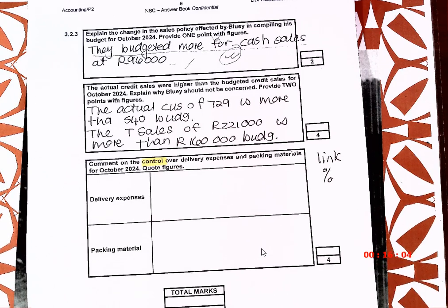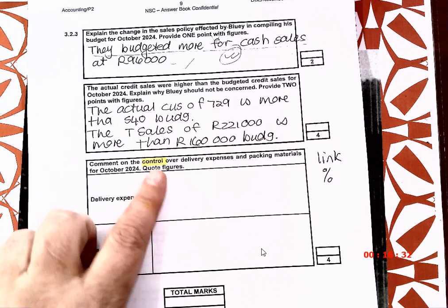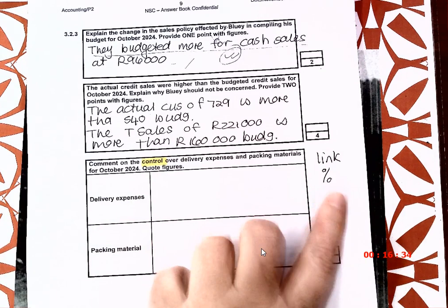Now I go look at my advertising actual and see what the actual percentage of advertising of sales is. If my advertising was budgeted at 4% of sales, and now my advertising increased, but it's still only 4% of sales, then there was good control, even though the advertising is now more than the budgeted. Do you get what I'm saying? So the moment you see control, you need to link and you need to do a percentage.